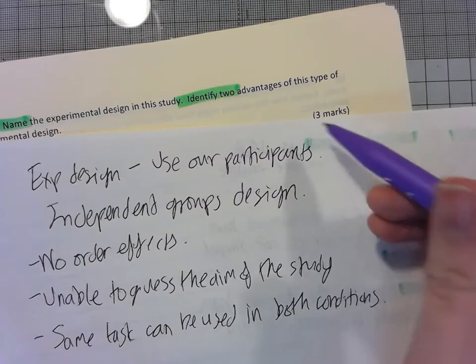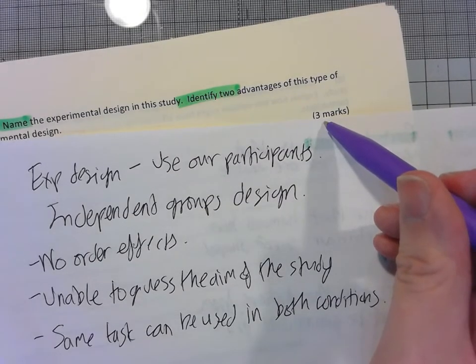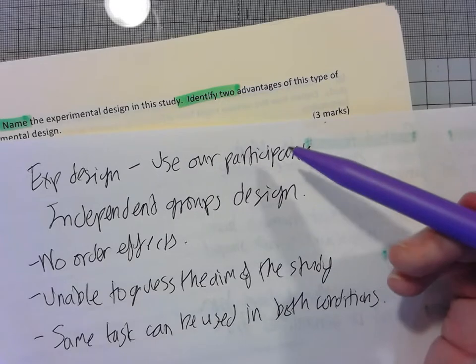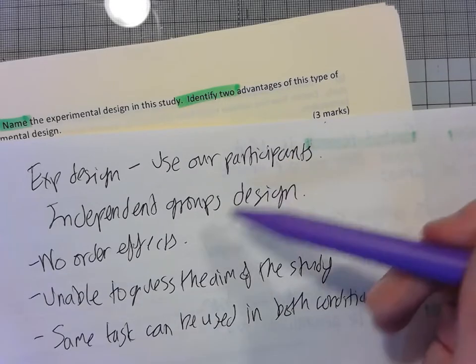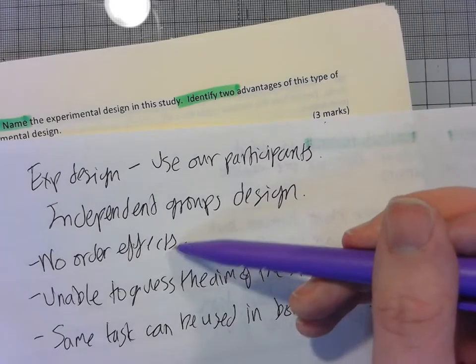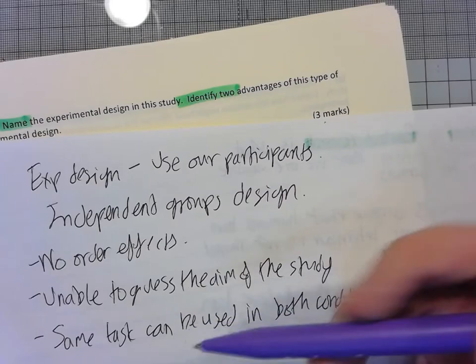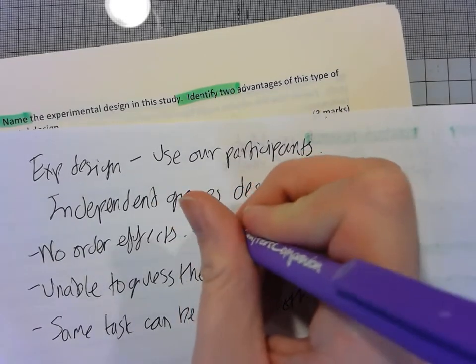Now, this is 3 marks, which means that I'm getting about 4.5 minutes to answer this question. So I am going to make sure that I get these answers because I can do this. So for these, what I'm going to do is add on a this means that.